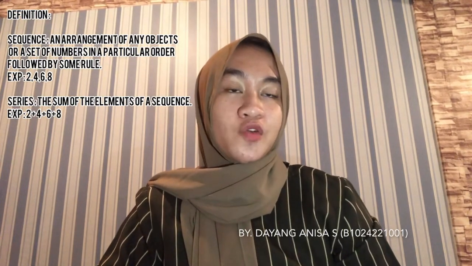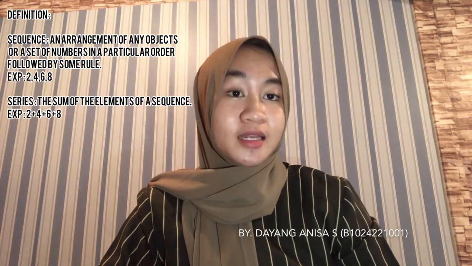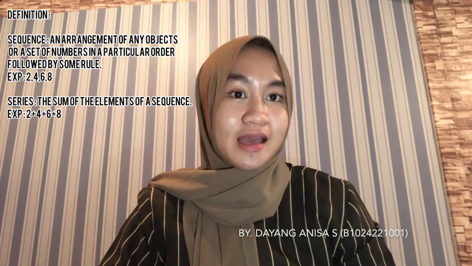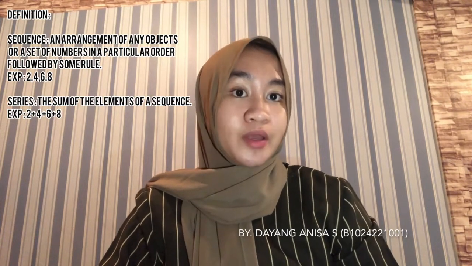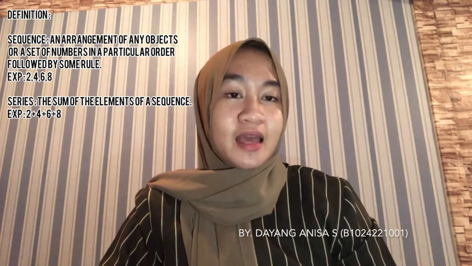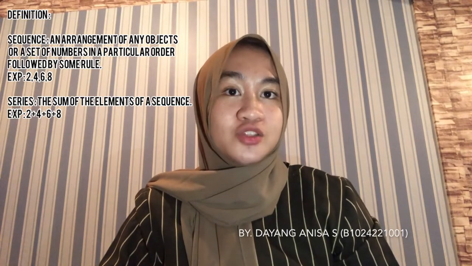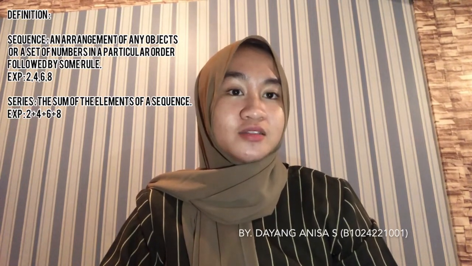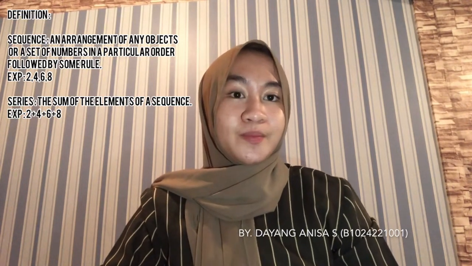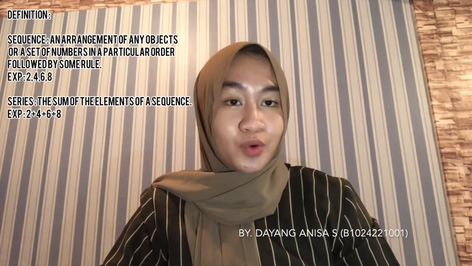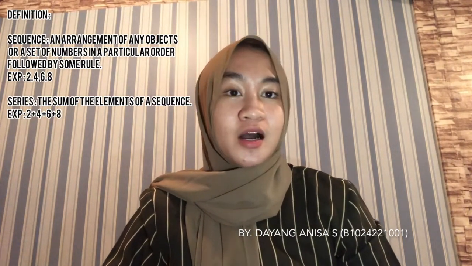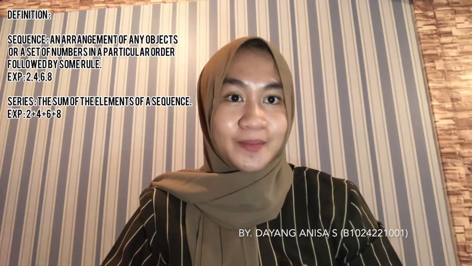The terms of a sequence are usually named A, so the first term of a sequence might be named A1 and A2 would be the second term. An example of a sequence is 2, 4, 6, 8.